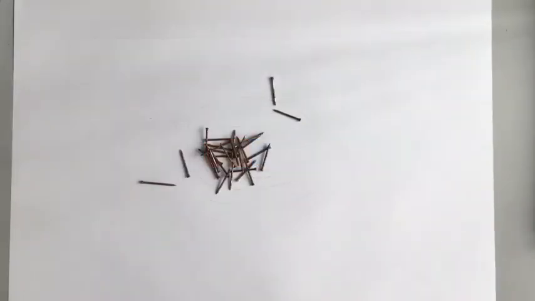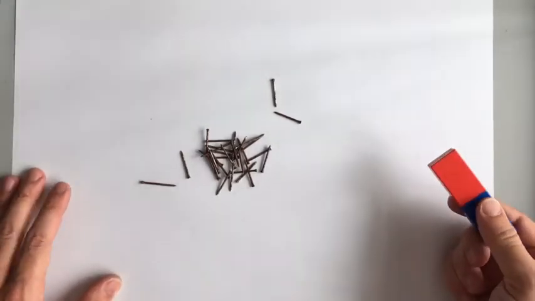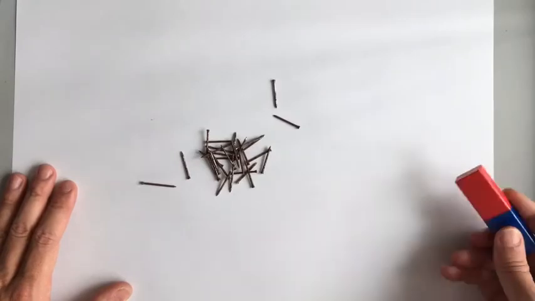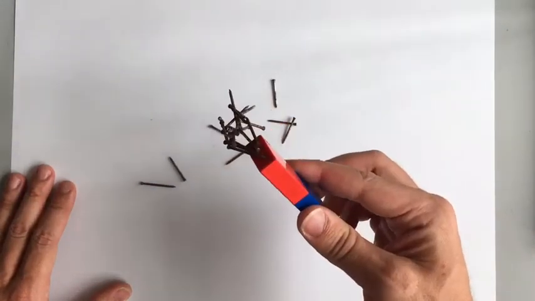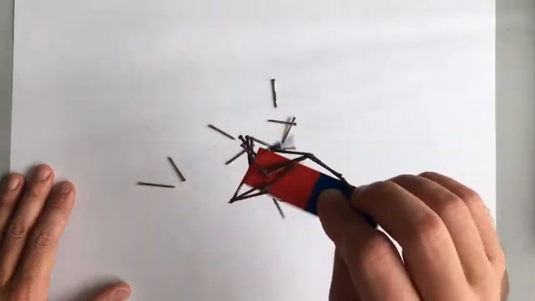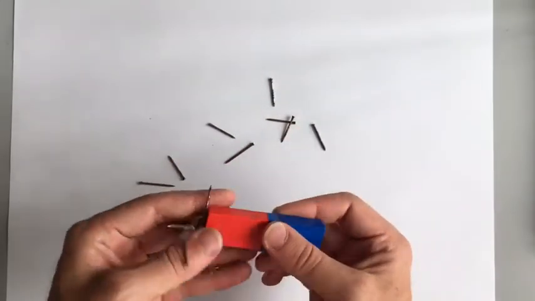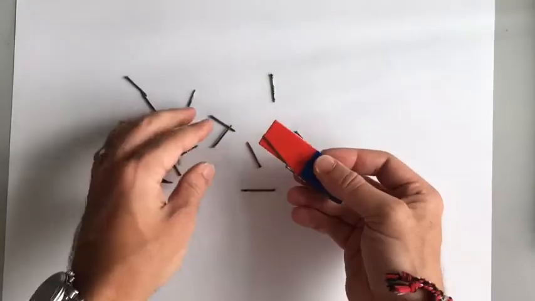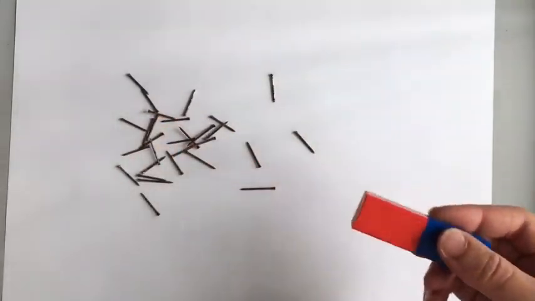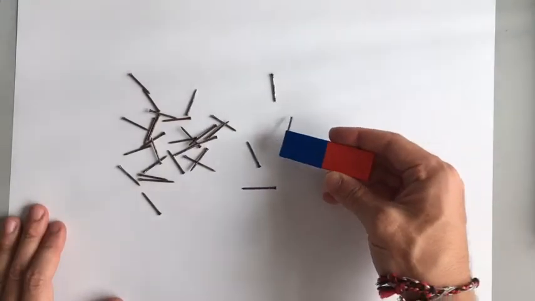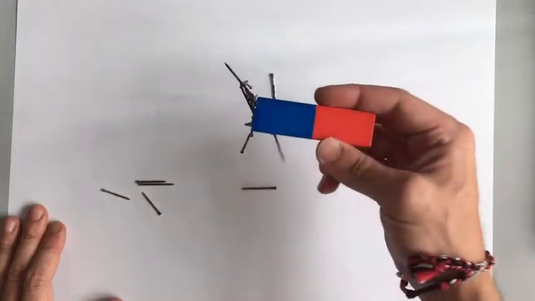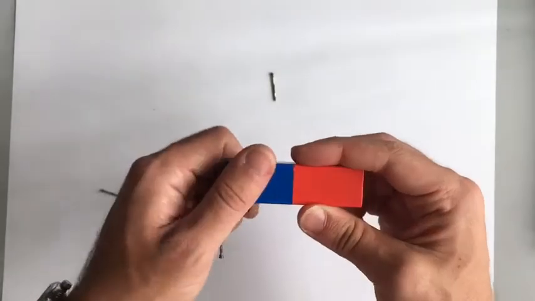Now, something else that you might have noticed about magnets is that if you bring a magnet close to something that is made of iron, like this, the iron is attracted to the magnet. Now, in that particular case, I was bringing the red side, the North Pole, close. If I do the same with the South Pole, they're not repelled, they're attracted just the same.